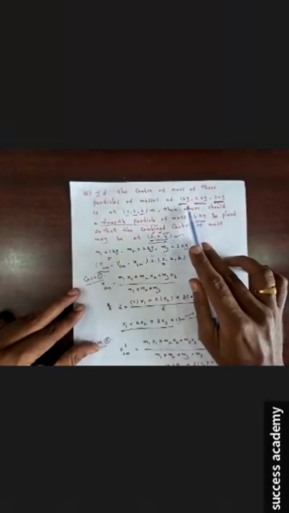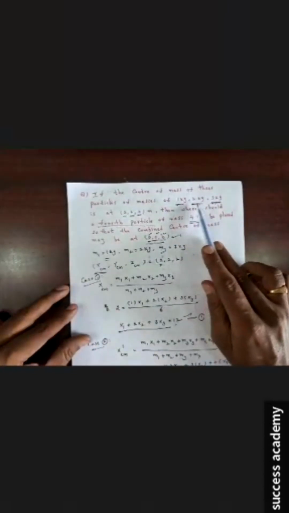In this problem it is very clear how many masses are there. Initially 3 masses are present, having the masses 1 kg, 2 kg, 3 kg. That's why I mentioned M1 is equal to 1 kg, M2 is equal to 2 kg, M3 is equal to 3 kg. Okay, now in this problem we have two cases, so at first I'm taking case 1.